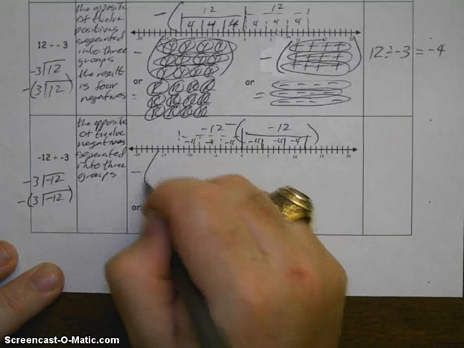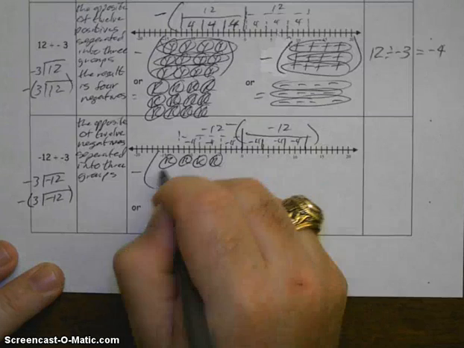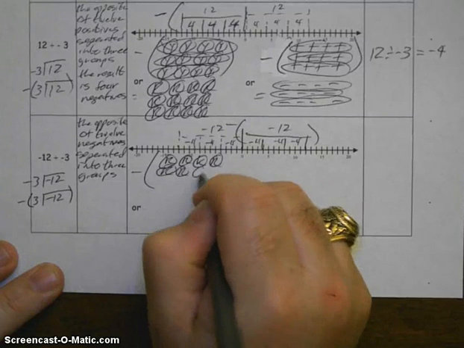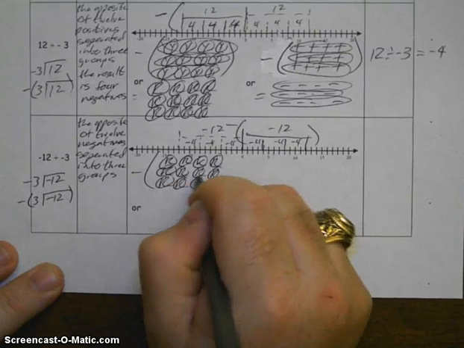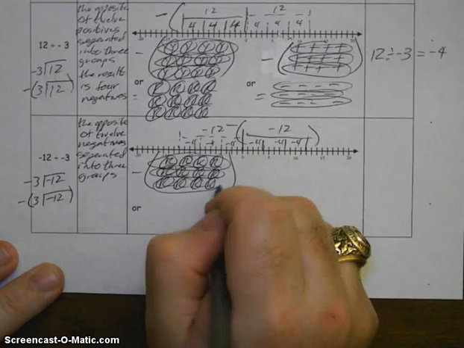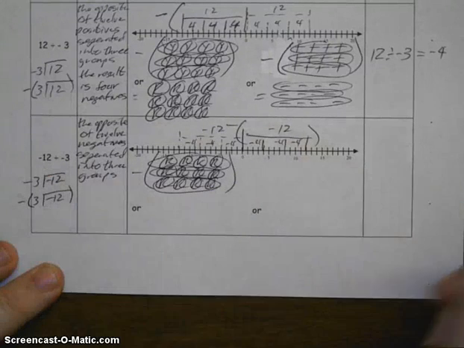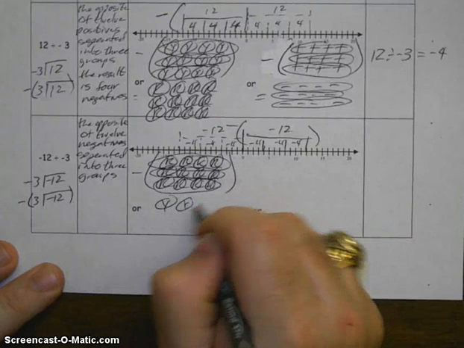So the opposite of 12 reds divided into 3 groups gives us 4 yellows in each group.